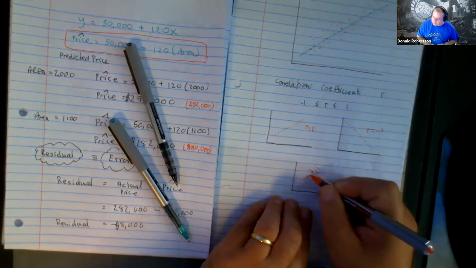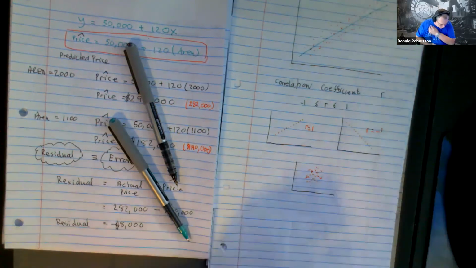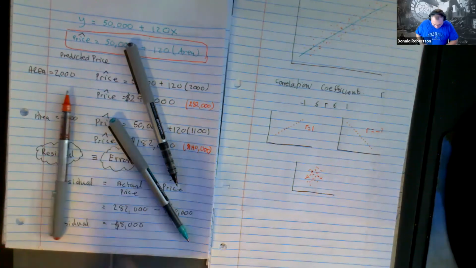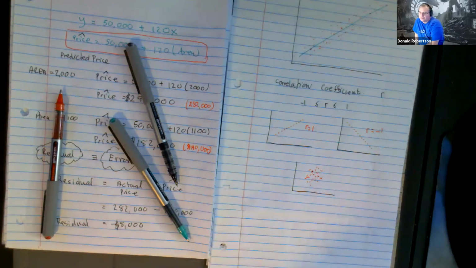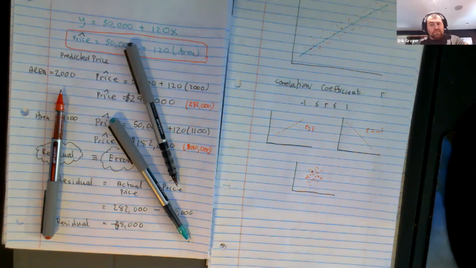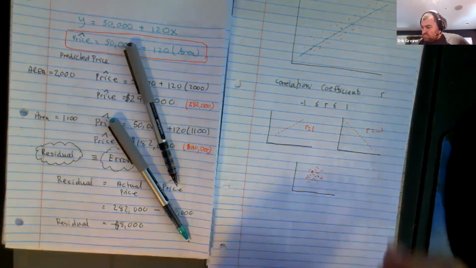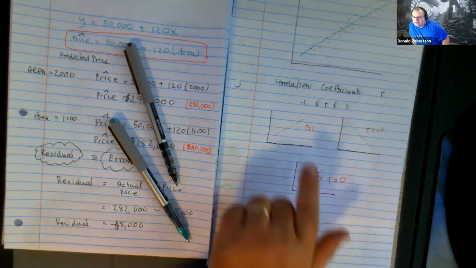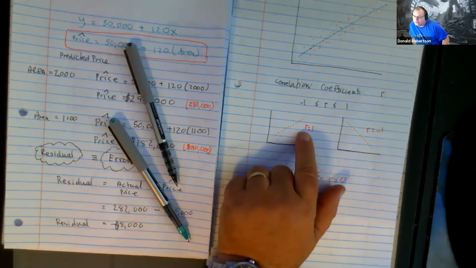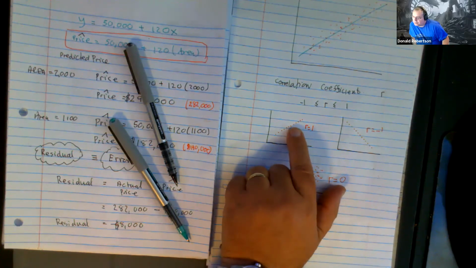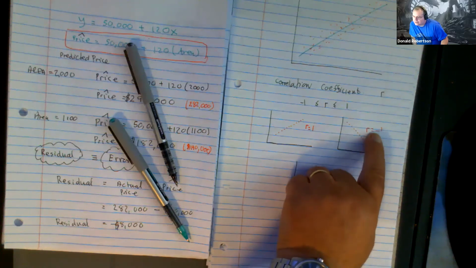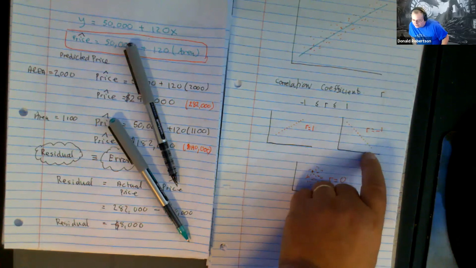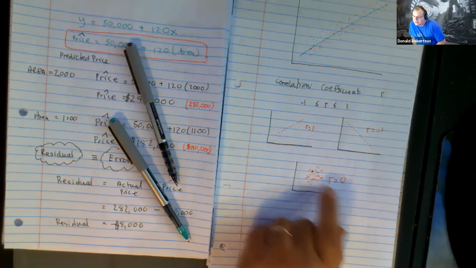What do you think the correlation coefficient is when the data has no association going on? It'd be 0. The closer it is to 1, the closer to a perfect positive line. The closer it is to -1, the closer to a perfect negative sloped line. And the closer to 0, the closer it is to nothing at all.